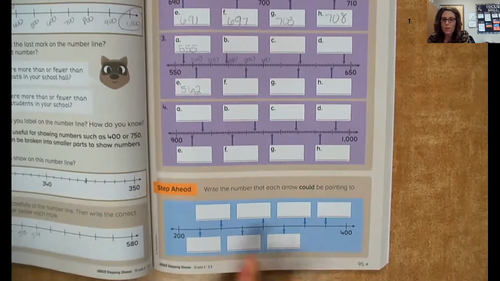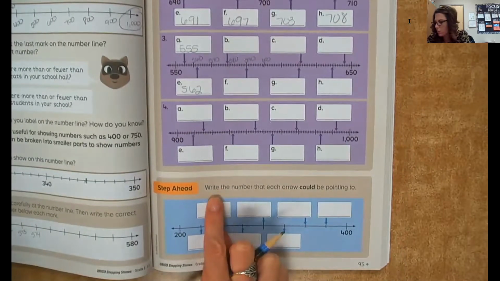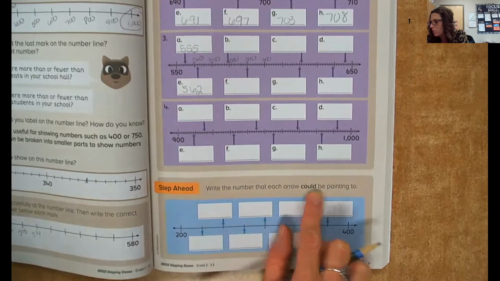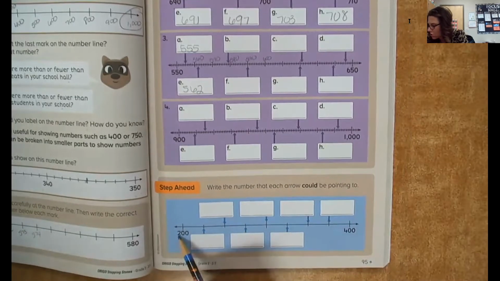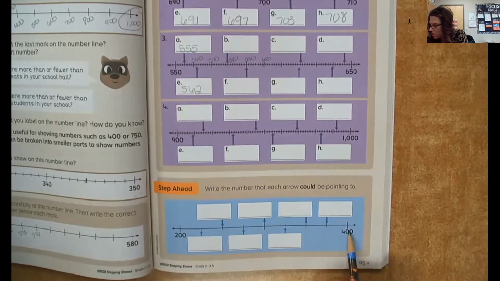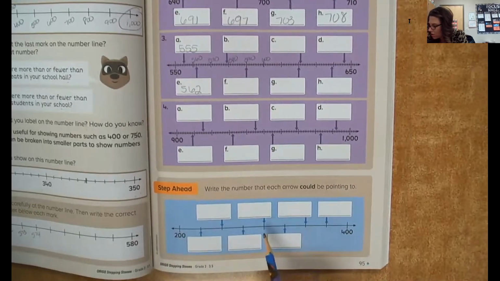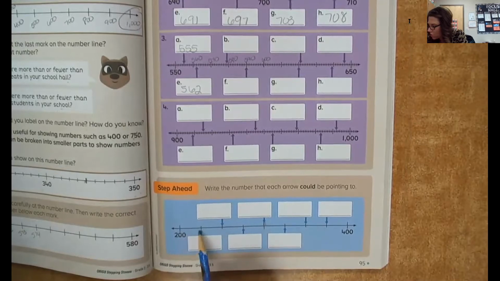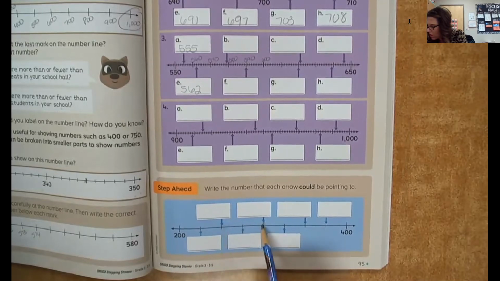Down here, it's a step ahead. It's kind of challenging you a little bit. It says, write the number that the arrow could be pointing to. Well, I have 200 and 400. Let's see, could I have 200? Is this maybe 300? Let's see, 210, 220, 240, 260, 280, 290, 300.